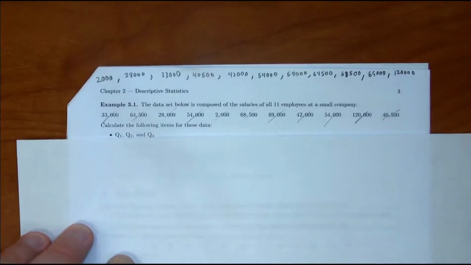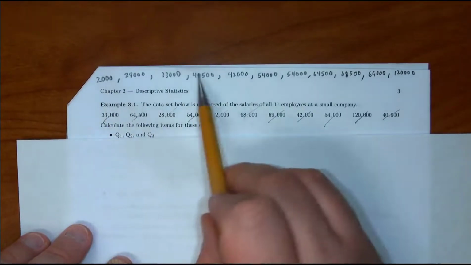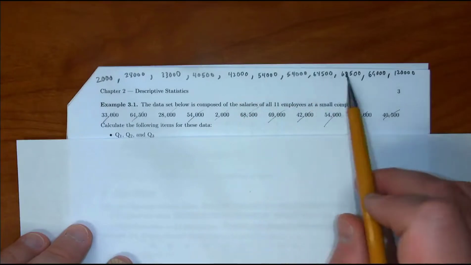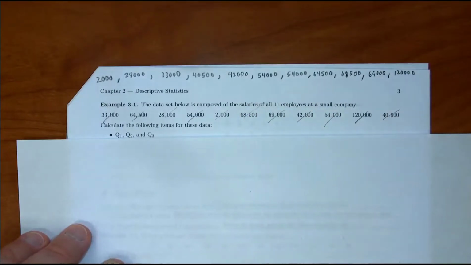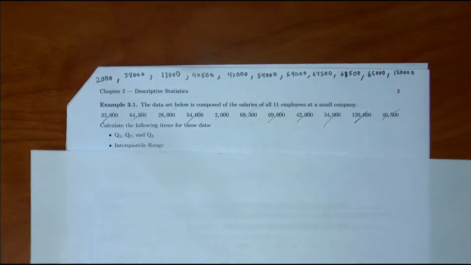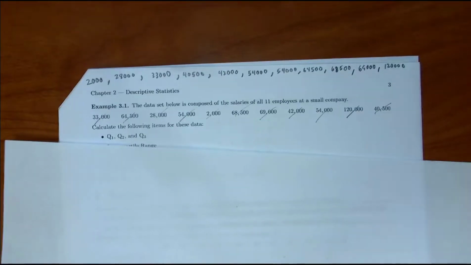Okay. Now let's make sure I have 11 numbers. 1, 2, 3, 4, 5, 6, 7, 8, 9, 10, 11. So I think we should be good there. So we ranked the data. Now, let me just glance back at our formula on the previous page.